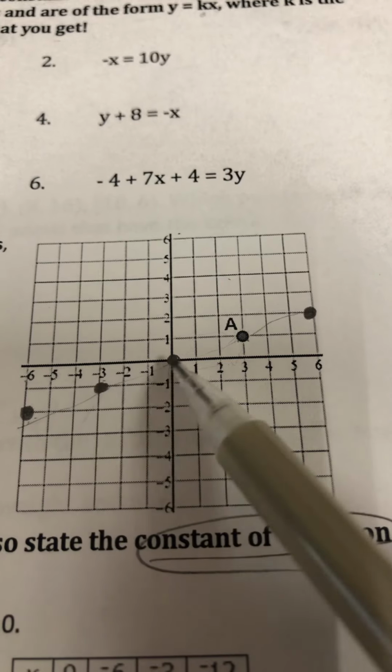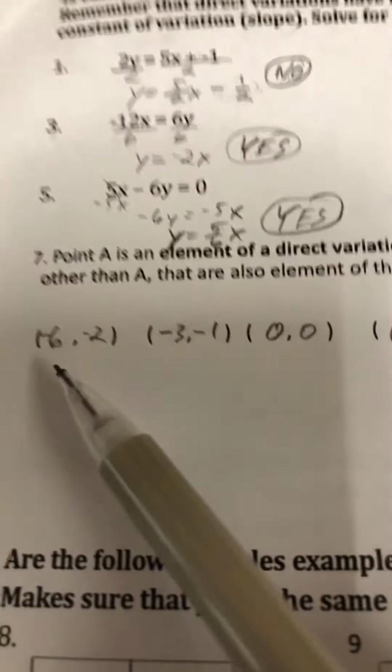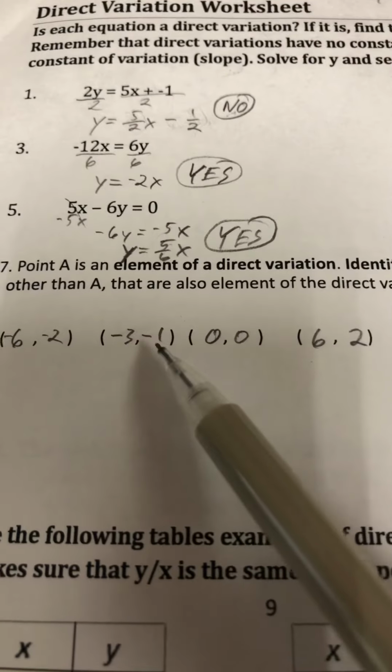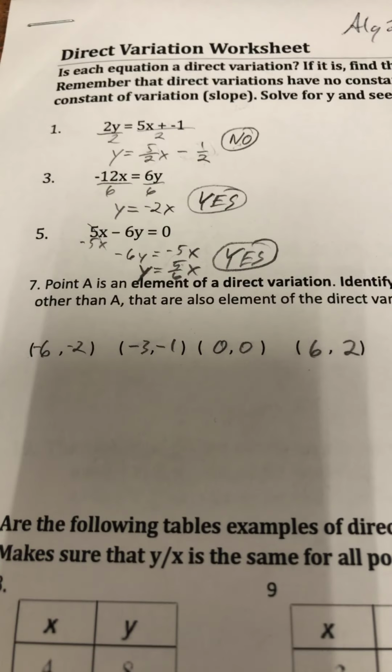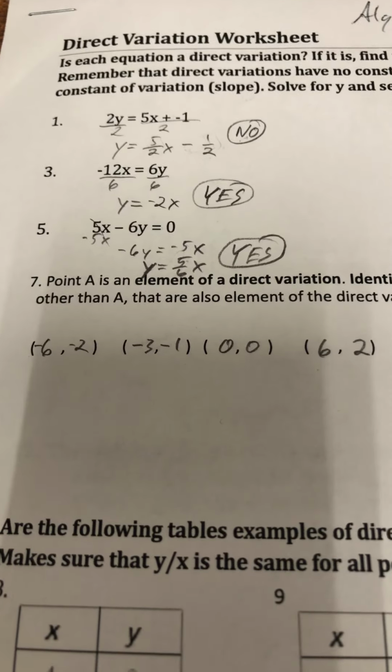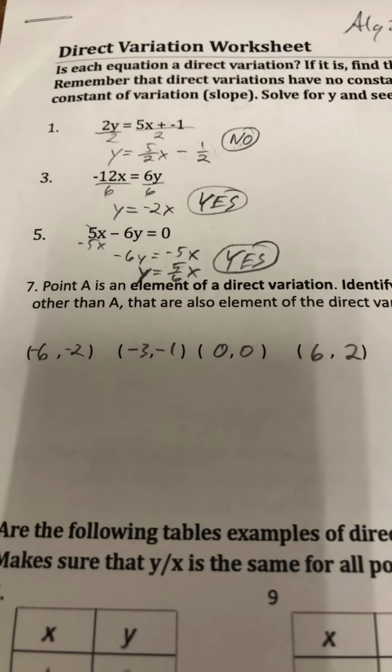So these are the other points, and I named them here. -6, -2, -3, -1, and you can see the rest. Obviously, 0, 0 needs to be there. That's why it is a direct variation.